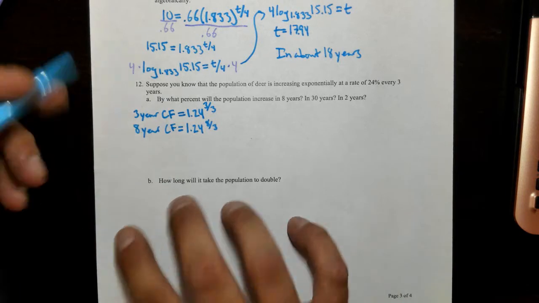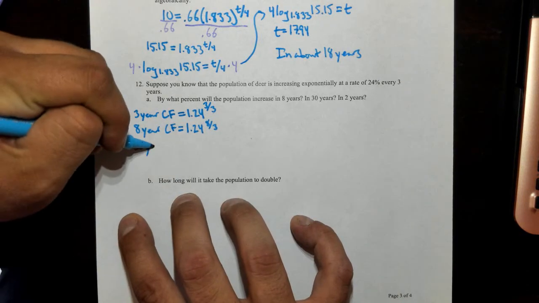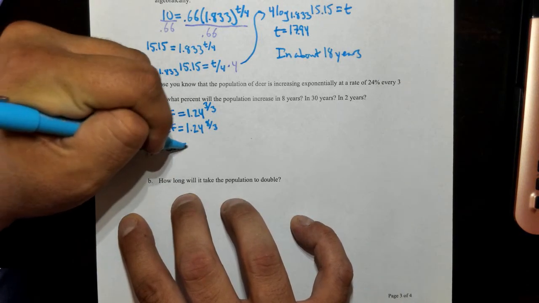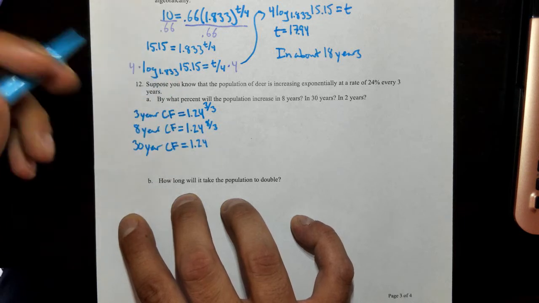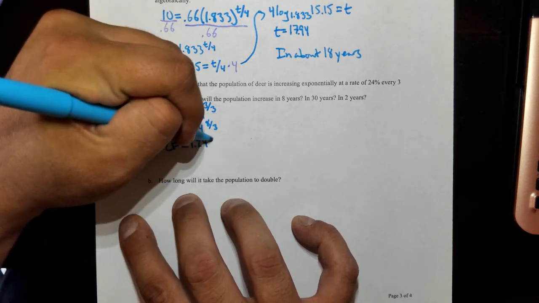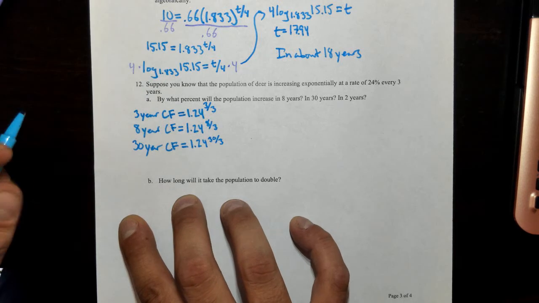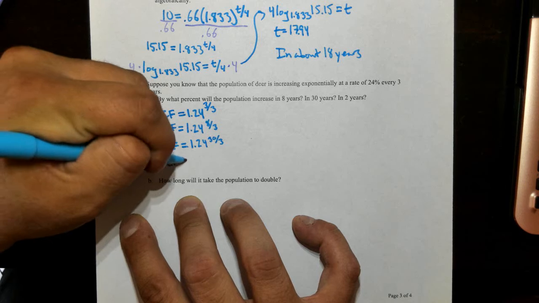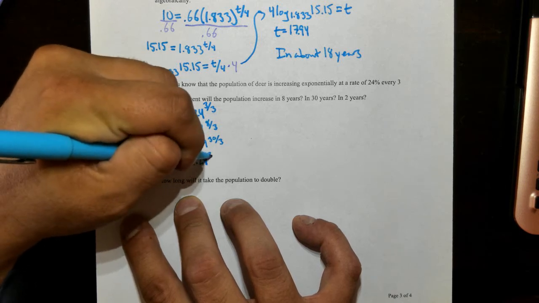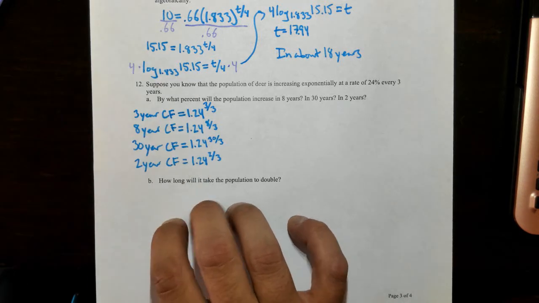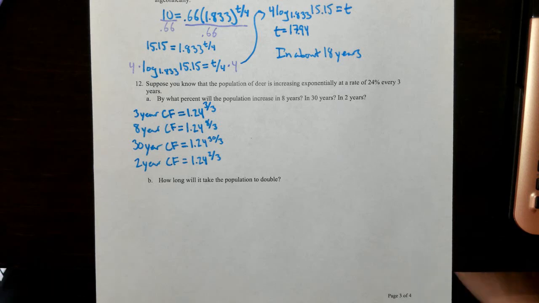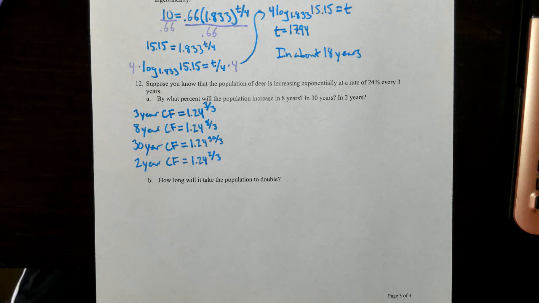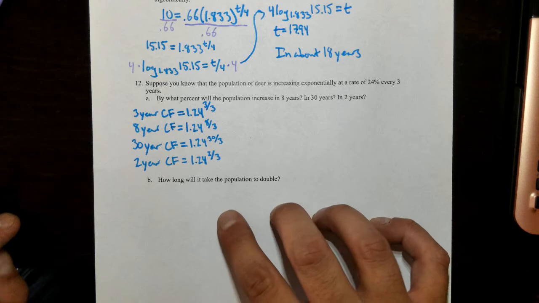Okay? So the 30-year change factor is going to work the same way, 1.24, but this is going to be 30 over 3. And then the 2-year change factor is just going to be 2 over 3. So now the question is asking, by what percent will the population increase? So we need to find the percentage of all of these.